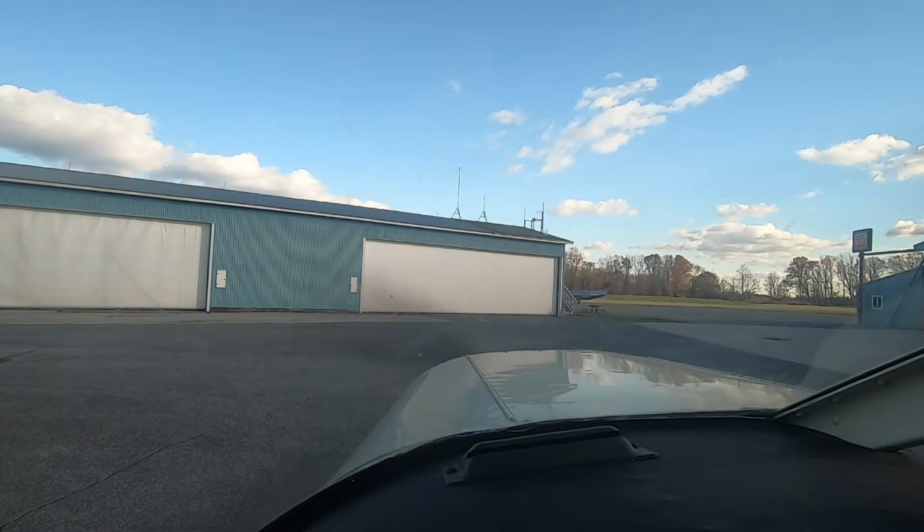Checkride traffic, Meridian 500 Alpha Lima, departing runway 24, downwind departure to the northeast.